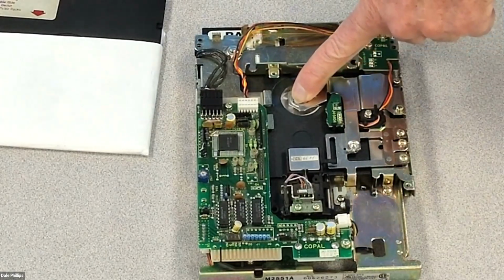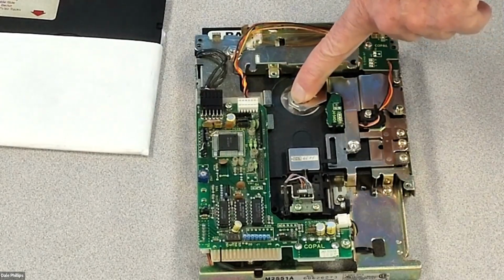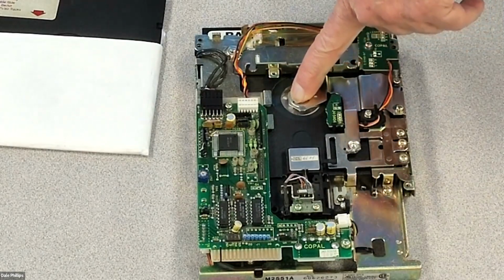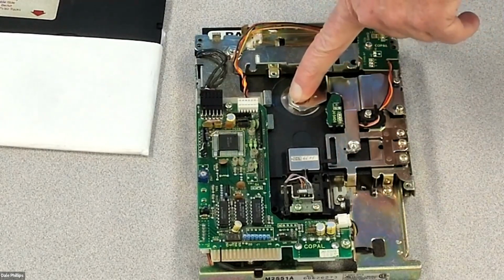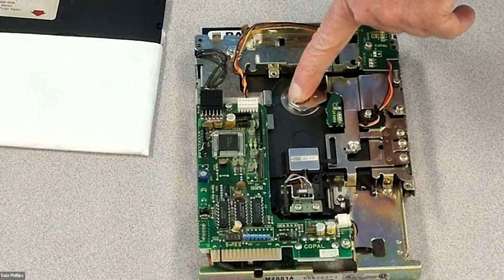I remember the floppy drives. We were really thrilled at a dual-sided floppy drive that could do 360 kilobytes. Okay. And, you know, hundreds and hundreds.